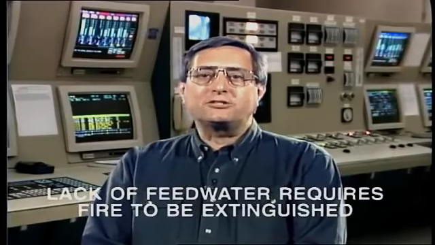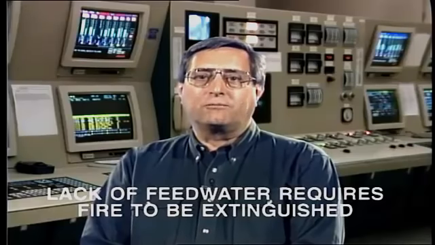If at any time during operation the boiler suffers from lack of feed water and consequent loss of circulation, the fire must be extinguished immediately in order to protect the boiler tubes from damage. As we'll see later, all of this is arranged automatically as part of the boiler protection system.